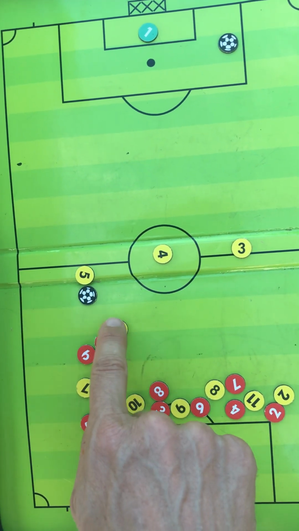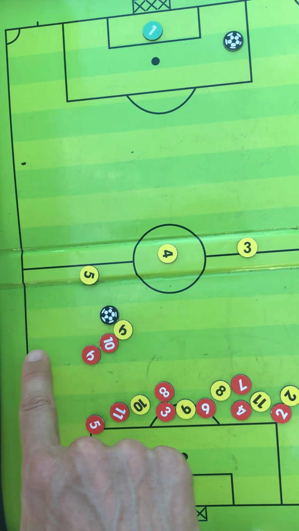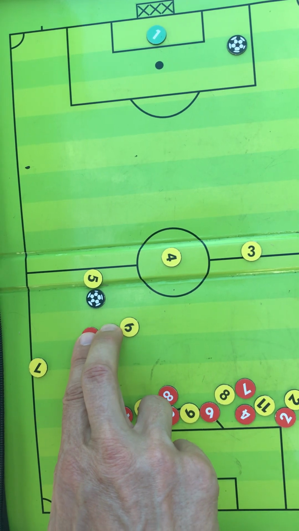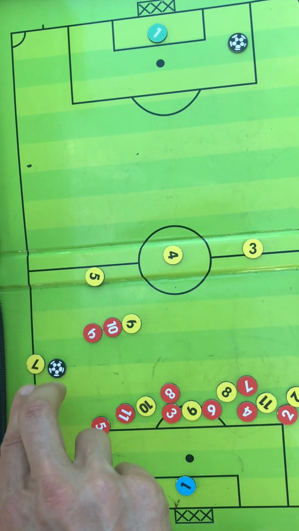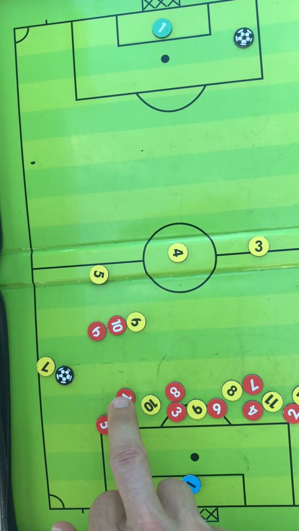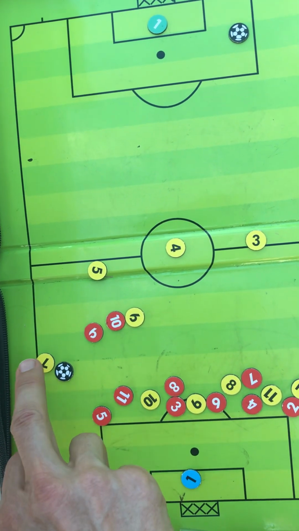As soon as that ball is played forward, this number 7 is going to cut out wide. So that ball goes back, which then hopefully will draw these players up, and this ball then is going to come out wide to number 7. Okay. And now there's a couple of options that number 7 has depending on how he's pressed. Number 11 might press, number 9 may already be on him. And there's 2 options that he has.